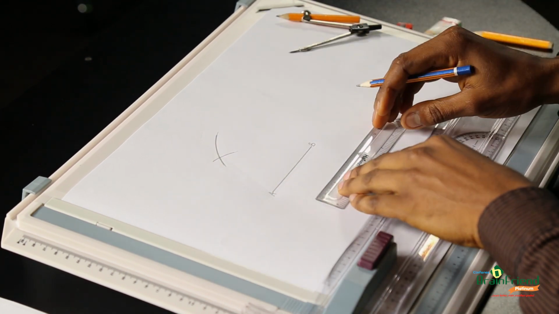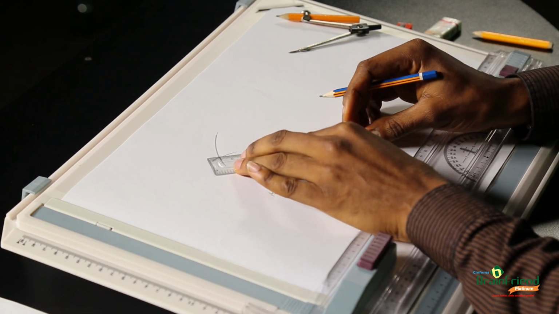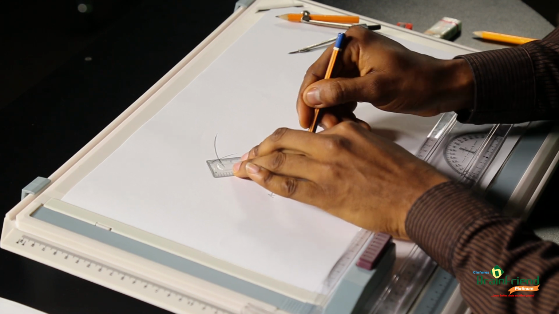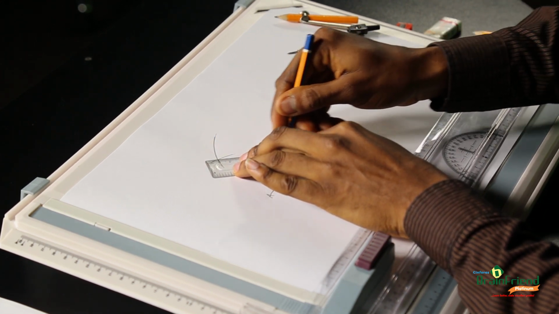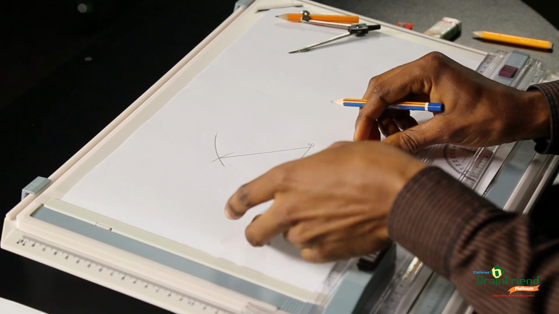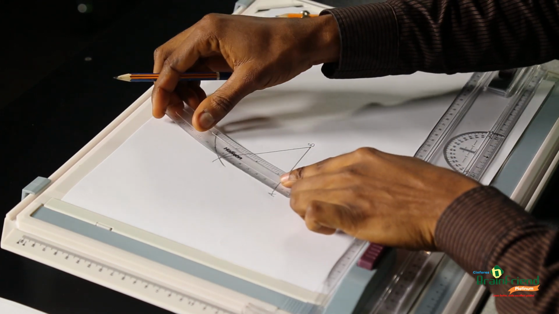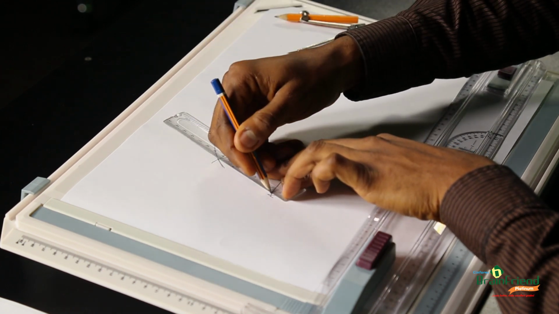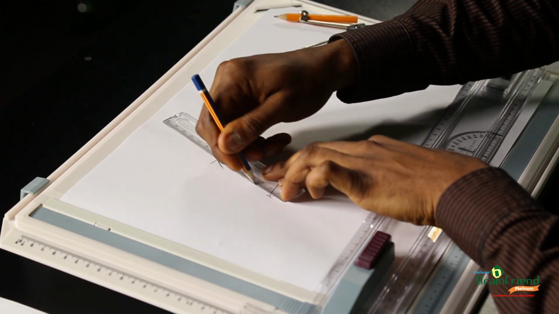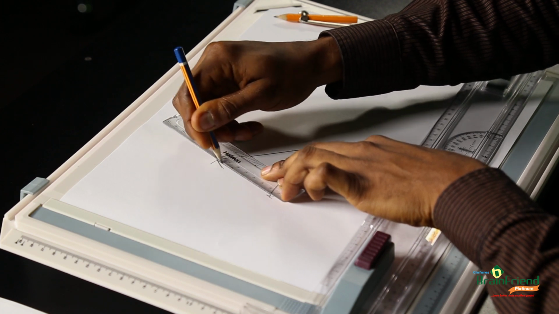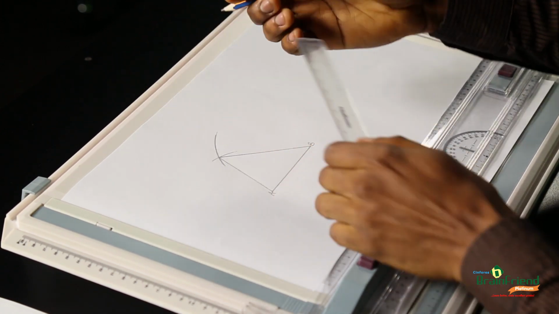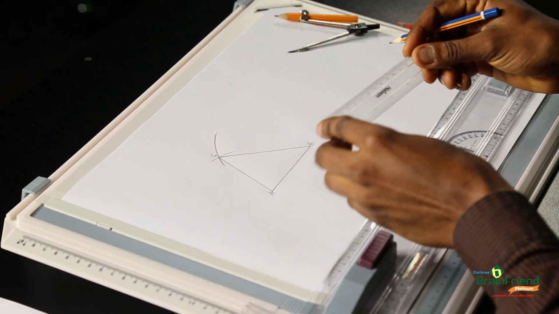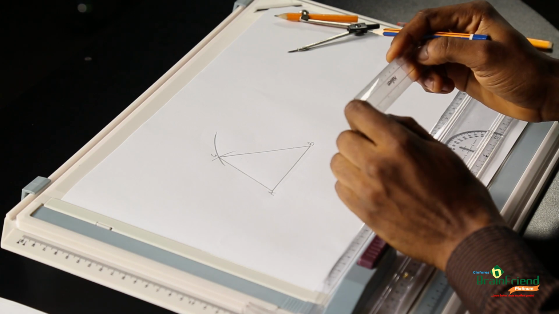You can now join your line from point B to the arc cut. Repeat the same procedure from point A. You can call this point point C. Take your measurement to know if you're correct.